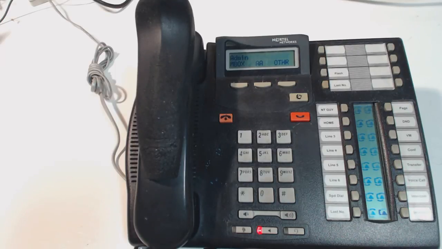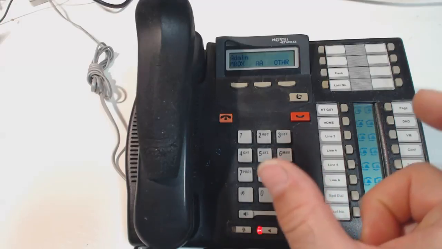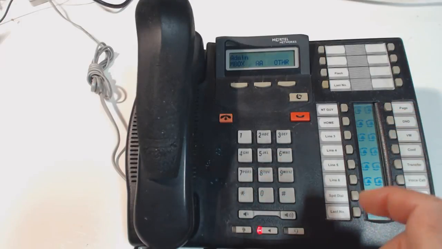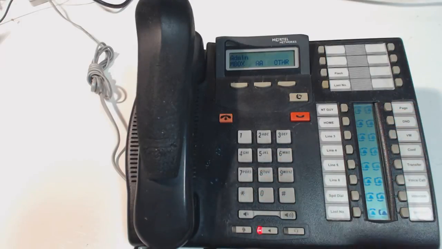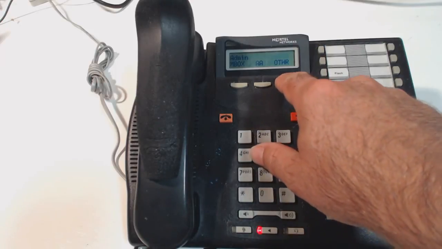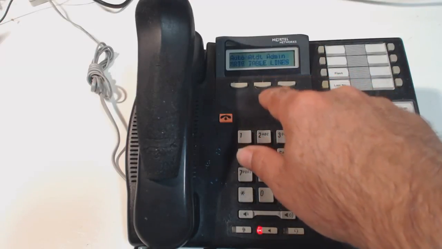So here's an example. Thank you for calling the Nortel guy. If you know your party's extension, you may dial it at any time. For Steve O'Neill, press 1. For the accounting department, press 2. For the sales department, press 3. That first part of the message where I said, thank you for calling the Nortel guy, if you know your party's extension, you may dial it at any time, that portion is known as the greeting. All right, that's the auto attendant greeting.